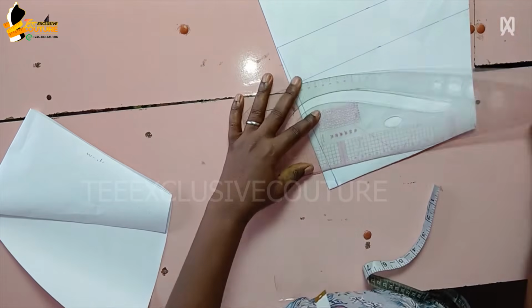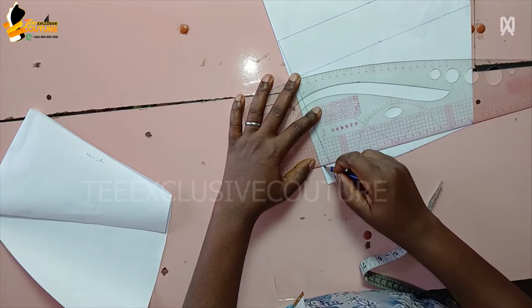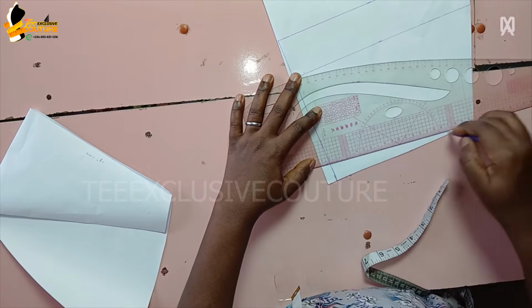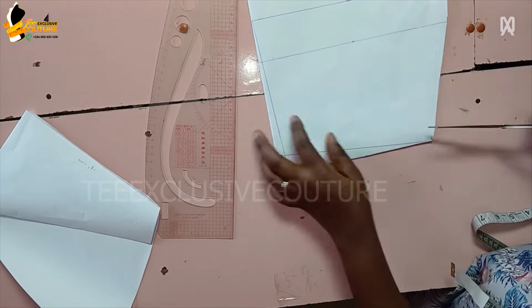You know, there was no dart in the front, so there was no way you can correct this. So in order for us not to have any bulging, it is important to do this and for our back to sit very well. So go ahead to cut it out.